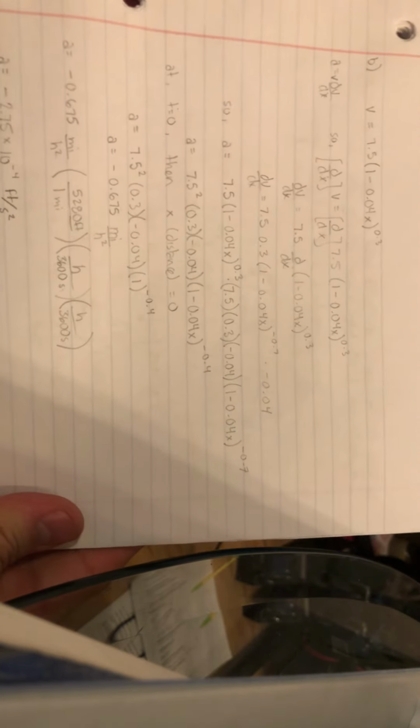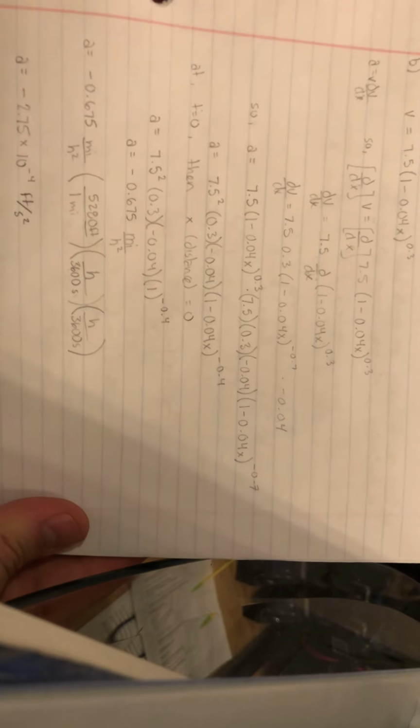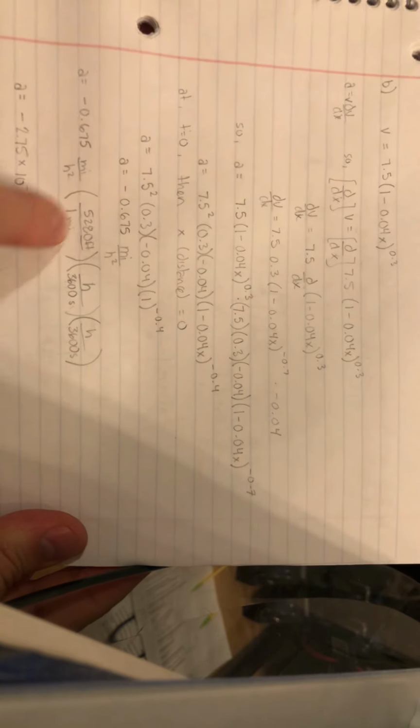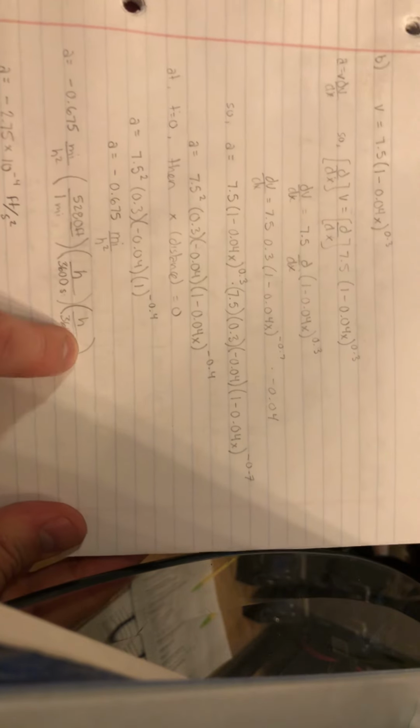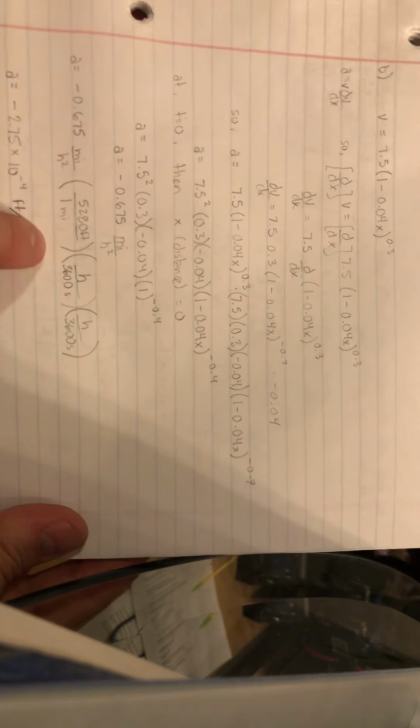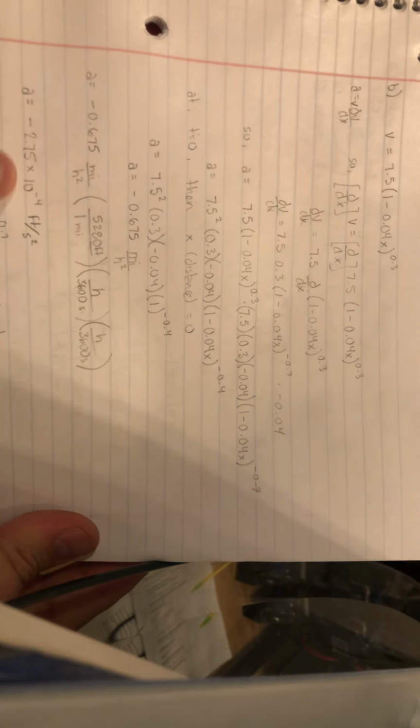Now, to get to feet per second squared on that, we know there's 5,280 feet per 1 mile, and we know there's 3,600 seconds per hour. We have an hour squared, we want seconds squared. That gives us negative 2.75 times 10 to the minus 4 feet per second squared.